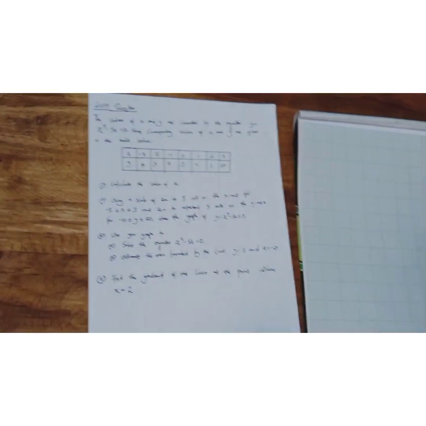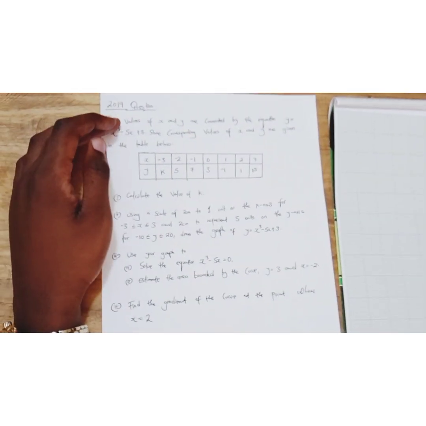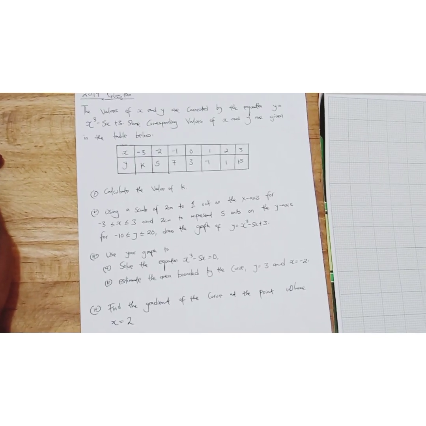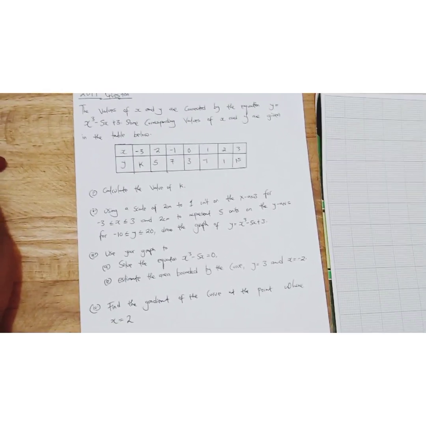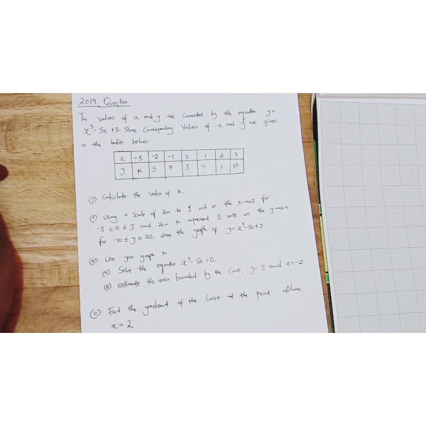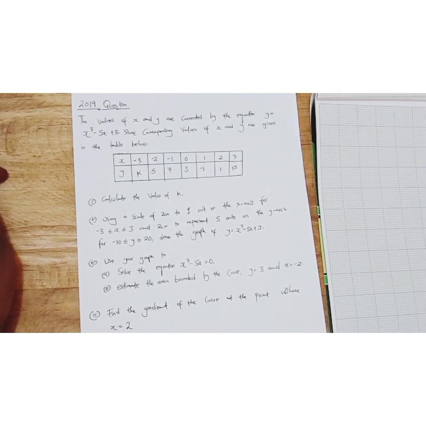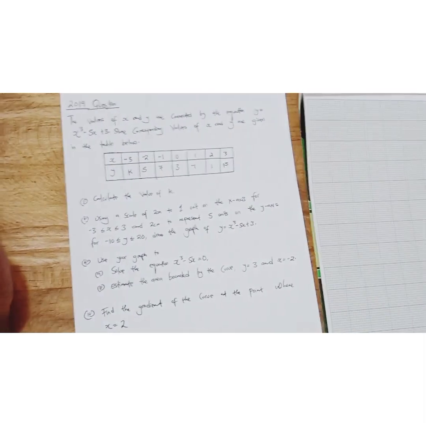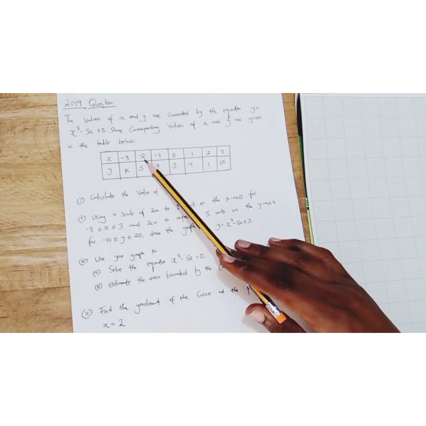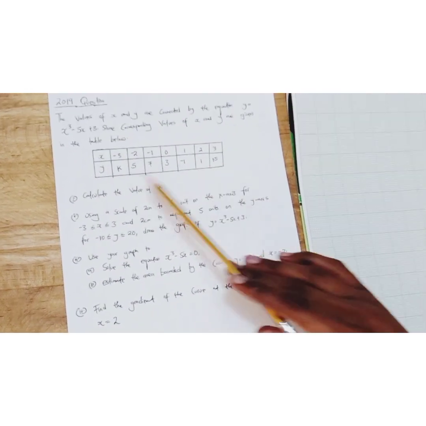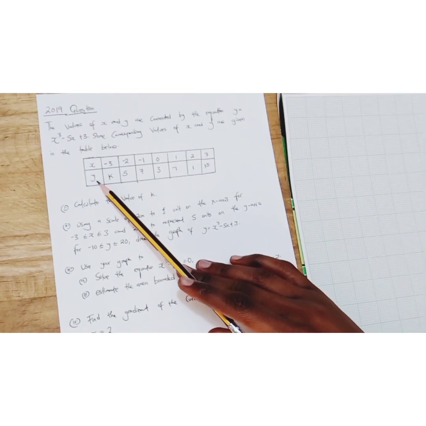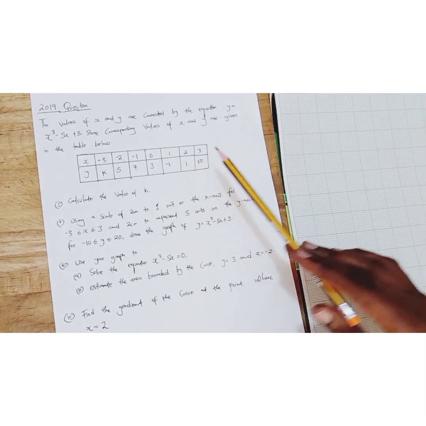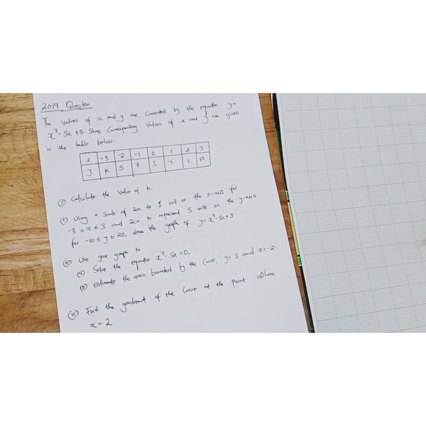So let's look at this question for 2019. The values of x and y are connected by the equation y equals x to the power 3 minus 5x plus 3. Some corresponding values of x and y are given in the table below. So check this. We have x: -3, -2, -1, 0, 1, 2, 3. And we have y: k, 5, 7, 3, -1, 1, 15. So the first question is calculate the value of k.